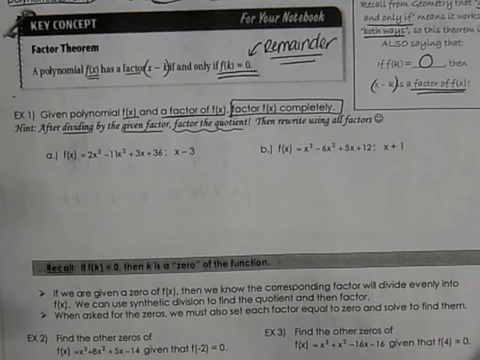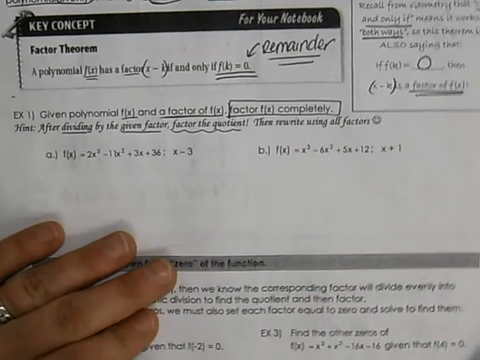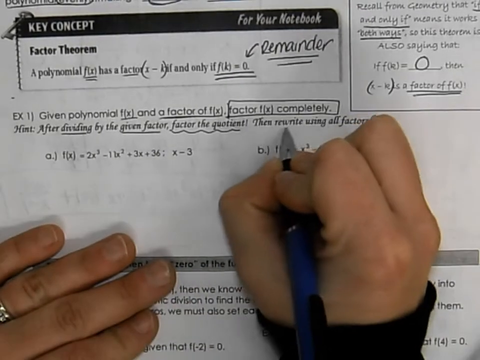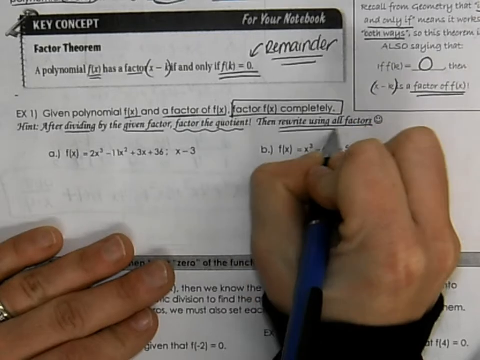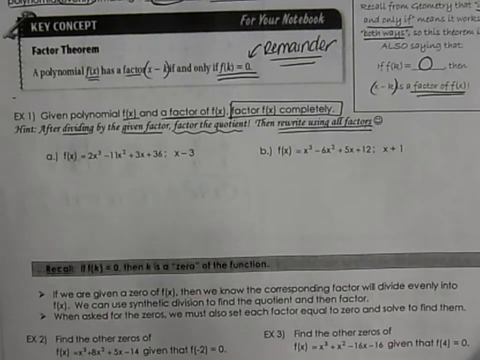So hint, after dividing by your given factor, you're going to get a polynomial below the line, and you're going to need to factor that quotient, and then you're going to rewrite all of the factors together.